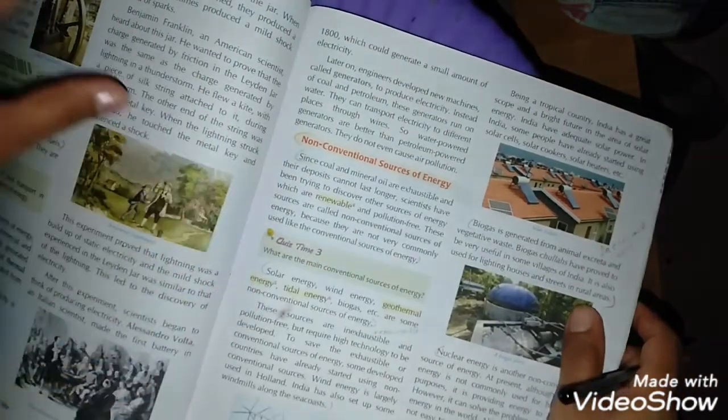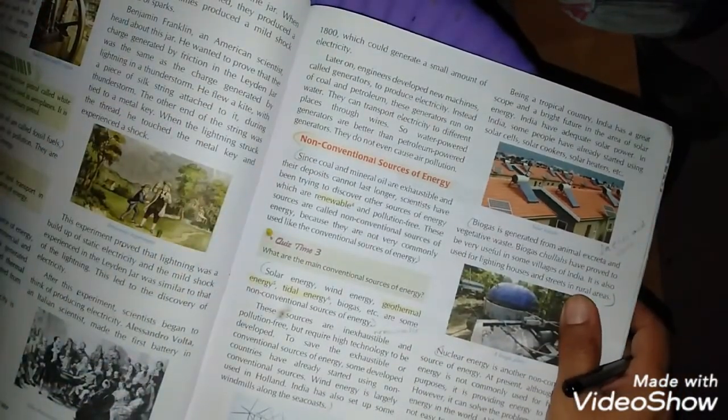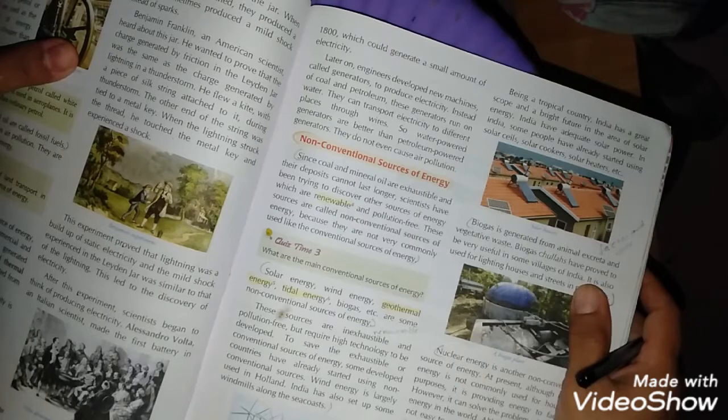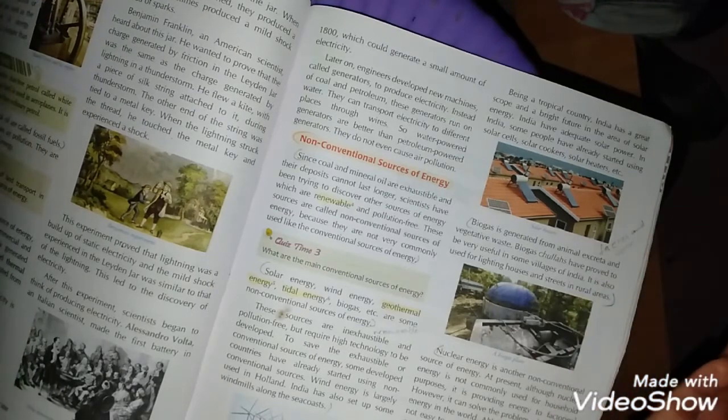Okay, now we will learn about the non-conventional sources of energy. Since coal and mineral oil are exhaustible and their deposits cannot last longer. Exhaustible means they finish, sometimes they end. Then scientists have been trying to discover other sources of energy which are renewable. When coal and mineral oil are finished, we won't get them again, so the scientists are trying to get another source of energy. Renewable means a source of energy which will never get exhausted, it will not be finished.